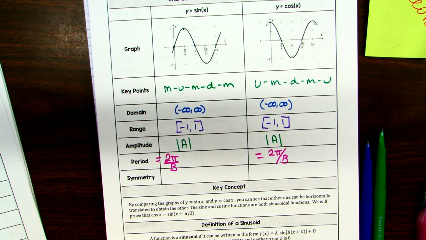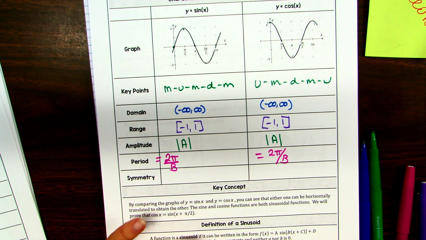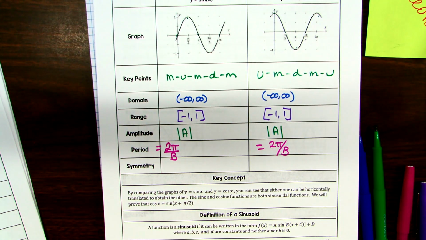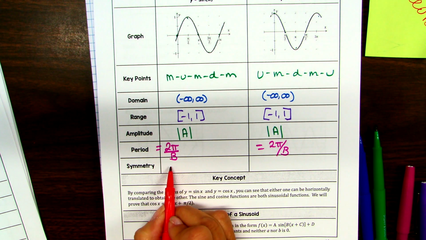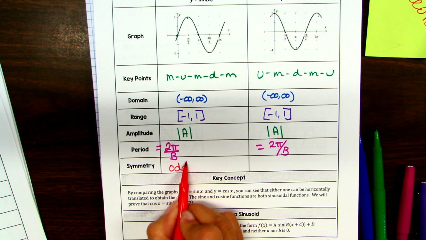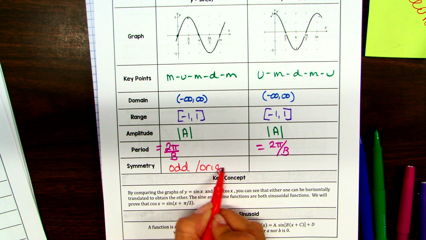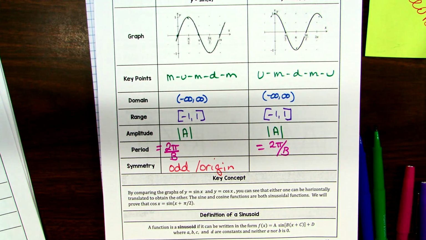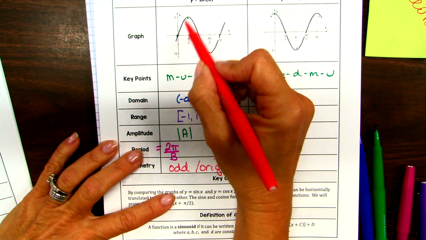And we haven't talked about symmetry, and I'm not going to go too deep into it, but symmetry is either odd or even. Let me go over those real quick. Sine has odd, also known as origin symmetry, and that just means that opposite or diagonal quadrants are the same. How we go middle, up, middle, down, middle.